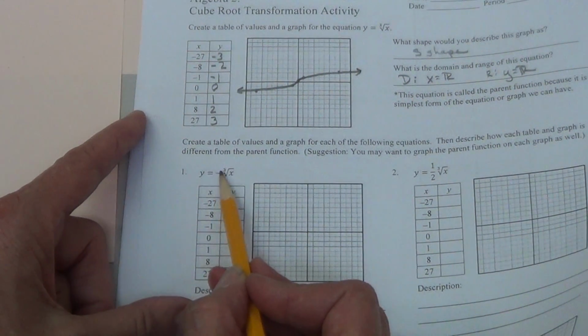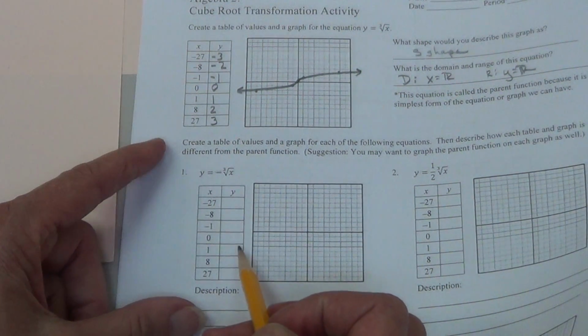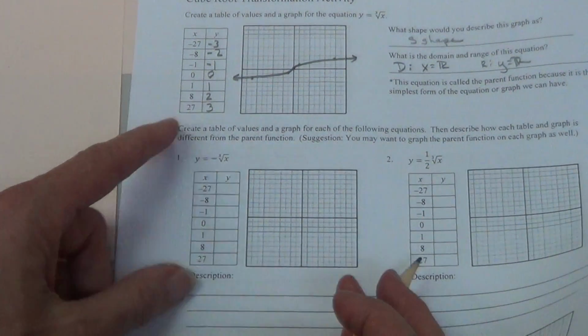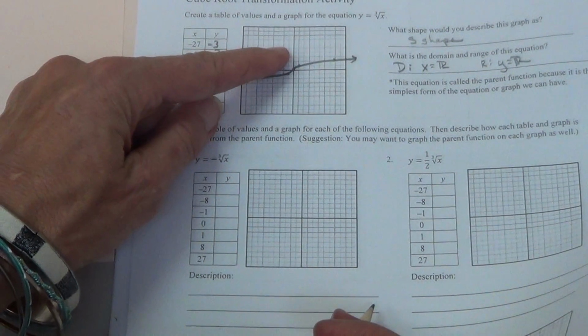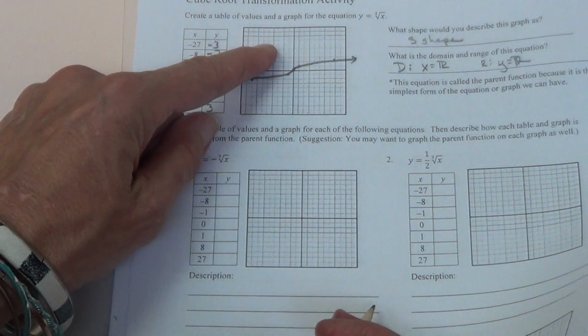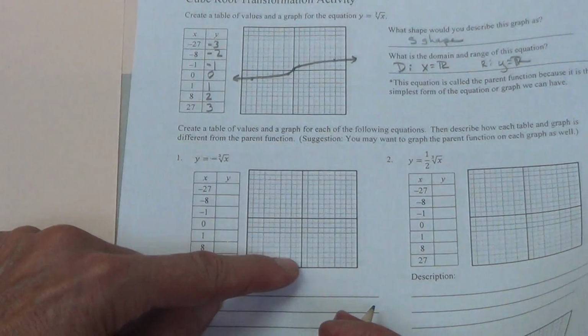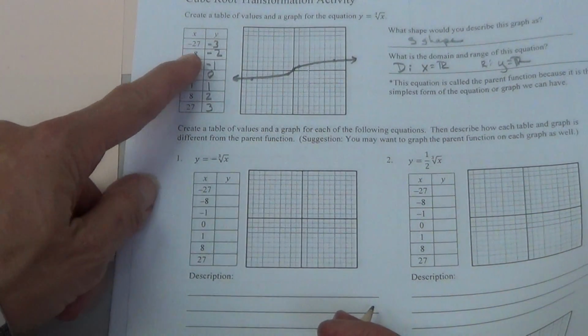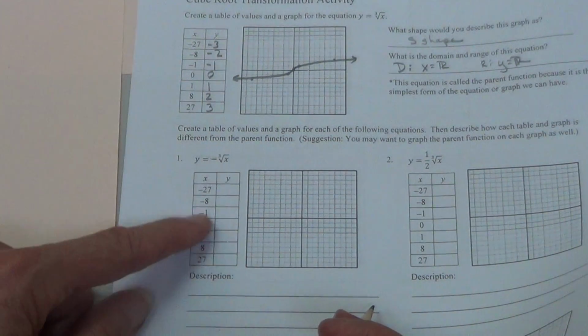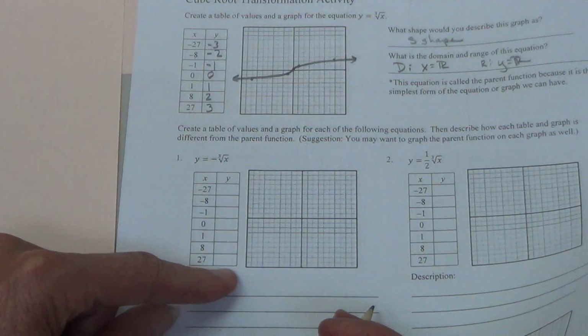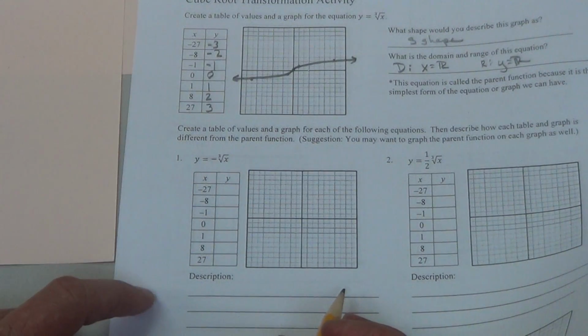That negative causes that transformation. So now I need you to graph this, pause the video, graph it with this reflected, and then you need to reflect these to be the opposite of what they are up here. Okay. Go ahead and pause the video.